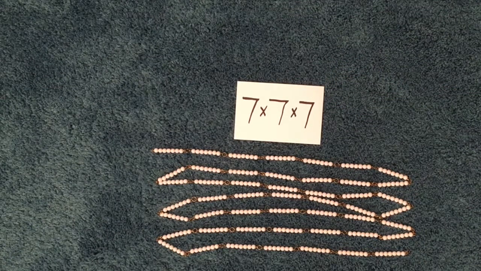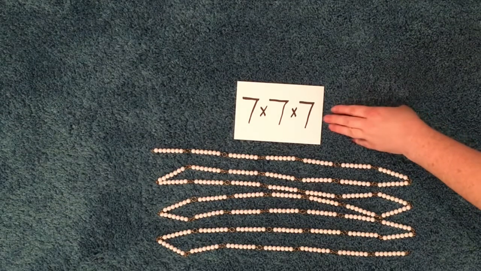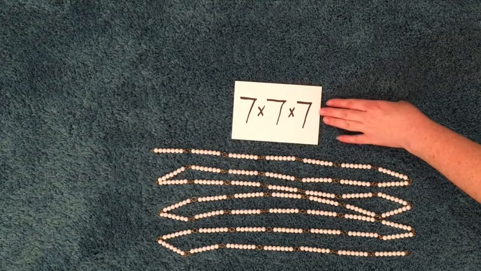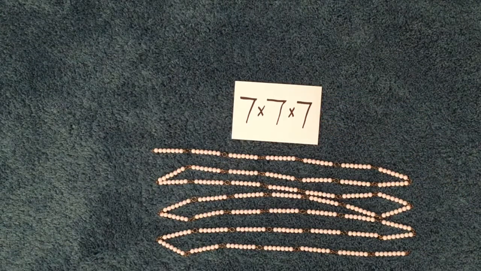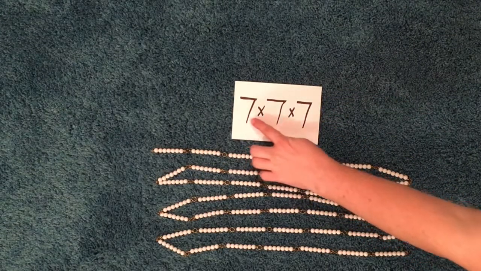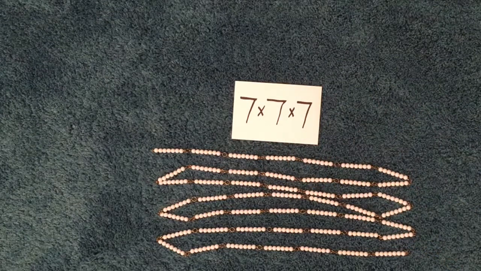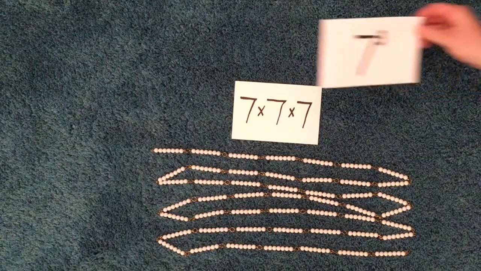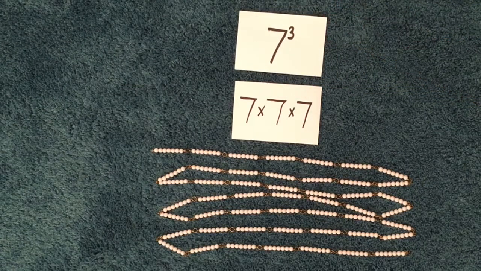Knowing what you've learned about exponents, how could we write this, which is currently in expanded form, in exponential form? Well, we find the factor that's being repeated. In this case, it's 7, so we'd use 7 as our base. And then we count how many times it's being multiplied by itself. 1, 2, 3. So we would use 3 as our exponent, and it would look like this.